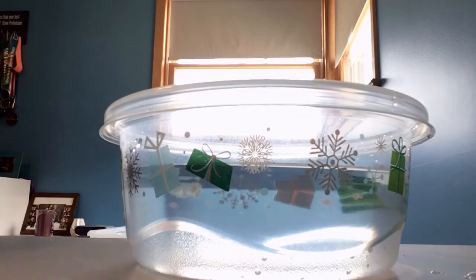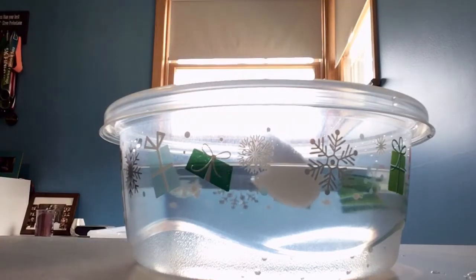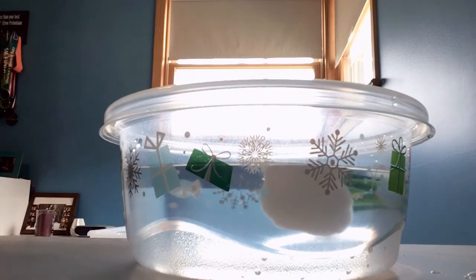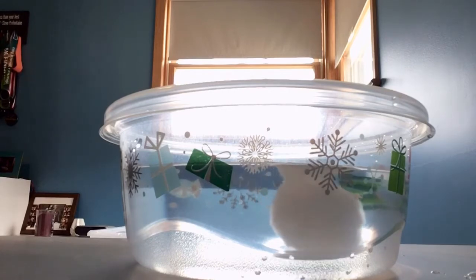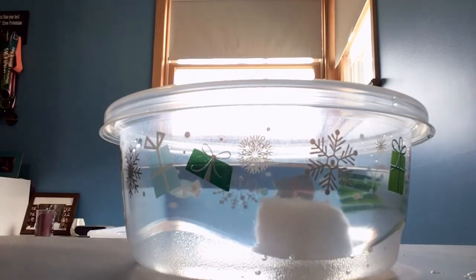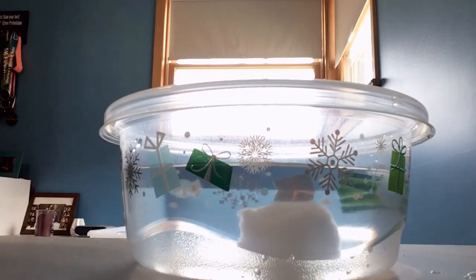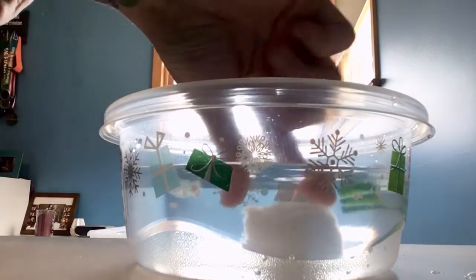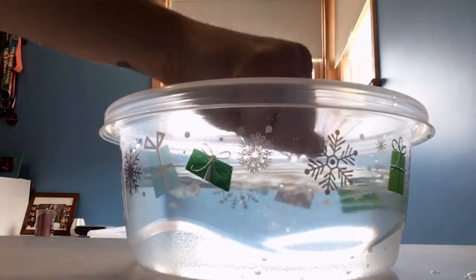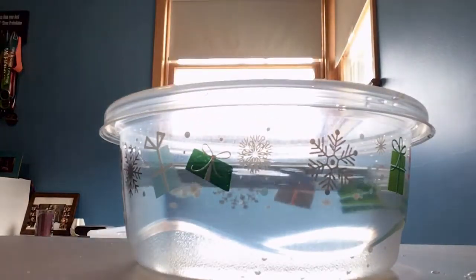Our next object is a cotton ball. We said our cotton ball would float. Let's see. Ooh, it's floating at first. Oh, but it's going down, boys and girls. Huh. That one sunk. That one did not float. Sunk to the bottom.